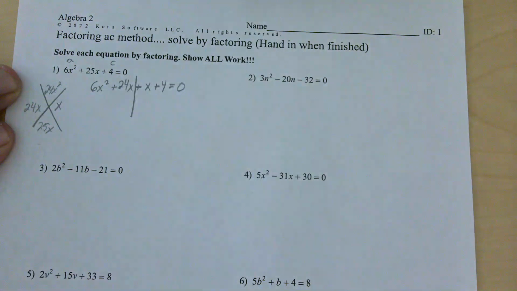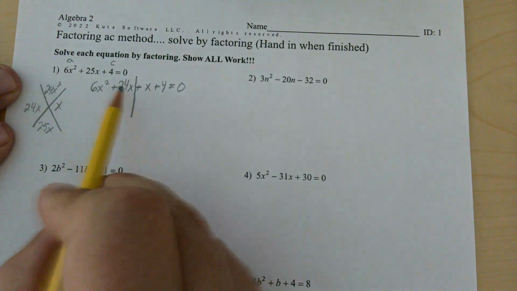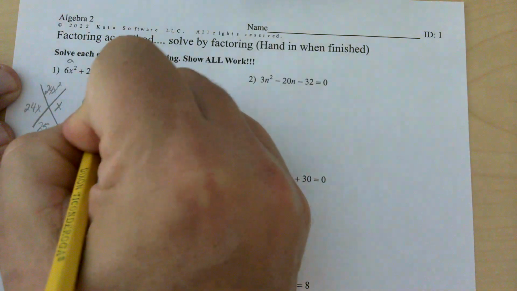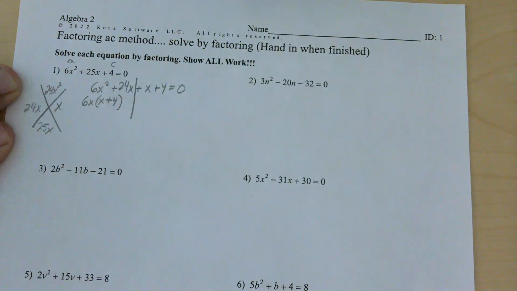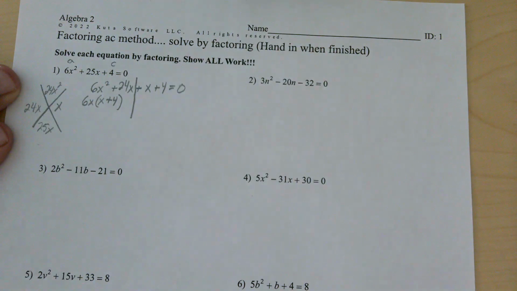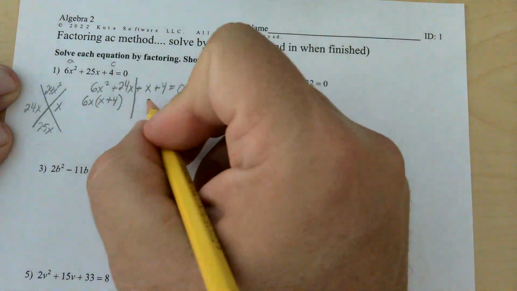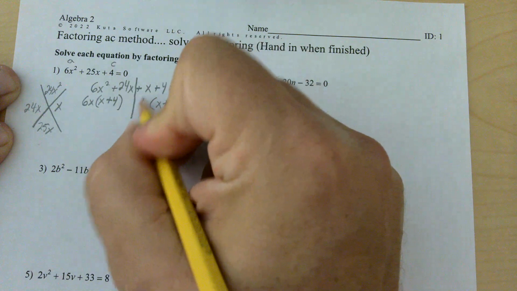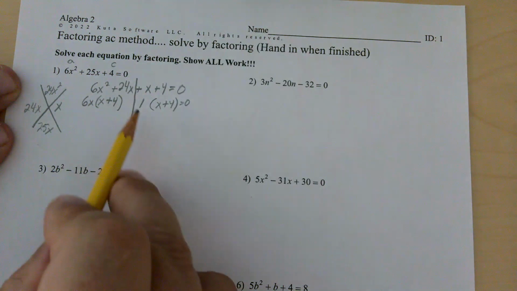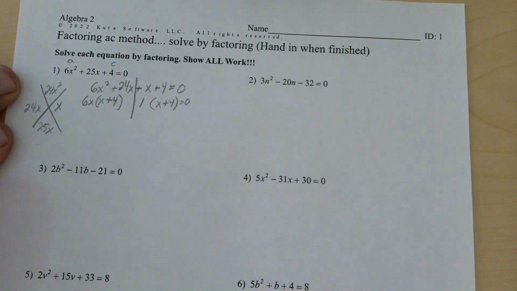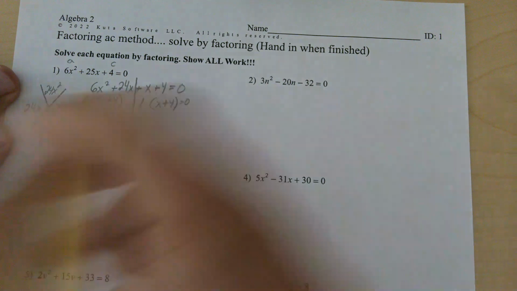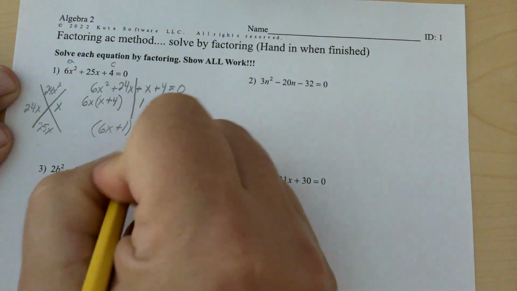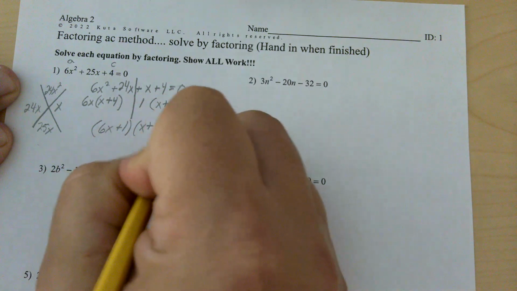On the left side, I have a 6x that's in common, so I want to factor out a 6x. When I do that, I'm left with x plus 4 inside. I like this technique because whatever is in parentheses on this side better be in parentheses on the other side. So in this case, I just factor out a 1. You always need something on the outside. The only thing in common is a 1, so put a 1 there. And so here are your factors: 6x plus 1 times x plus 4 equals 0.